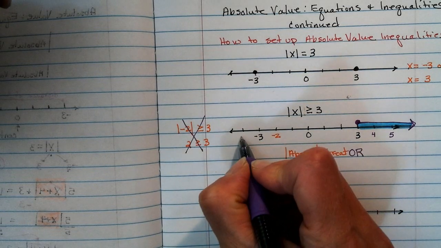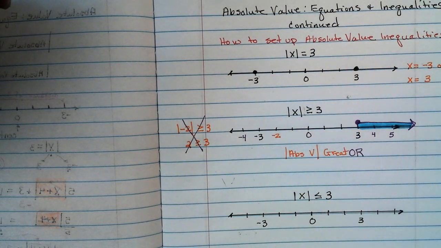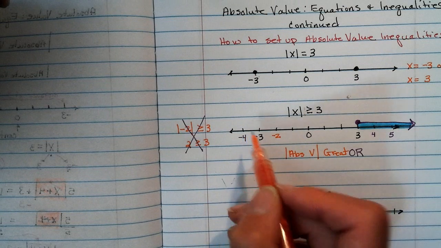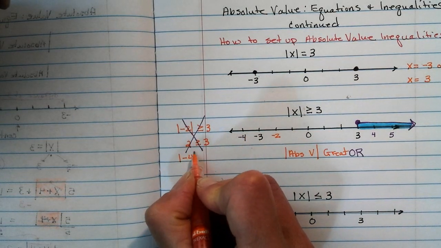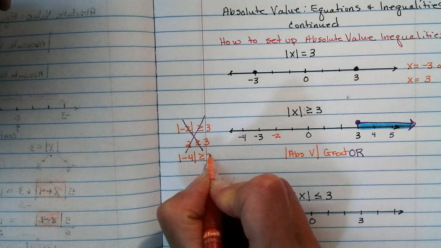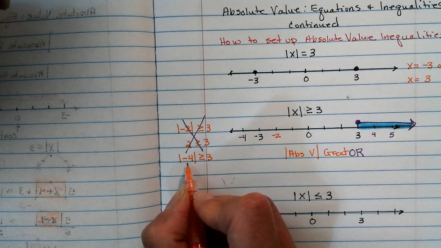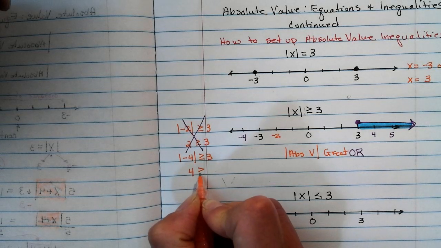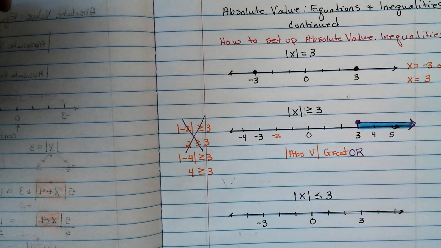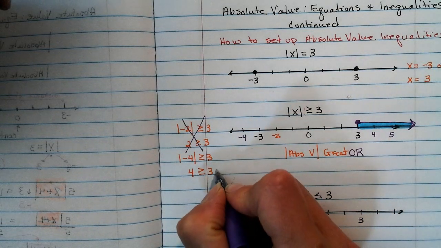Well, let's try -4. So let's go ahead and put that into our equation and test it. Is the absolute value of -4 greater than or equal to 3? The absolute value of -4 is 4. So is 4 greater than or equal to 3? And the answer is yes.